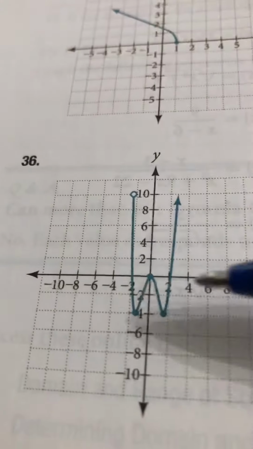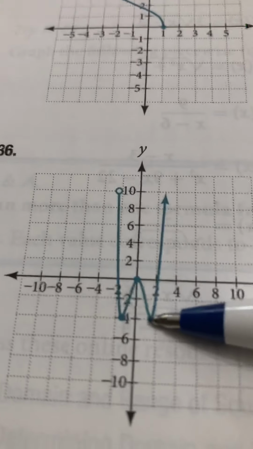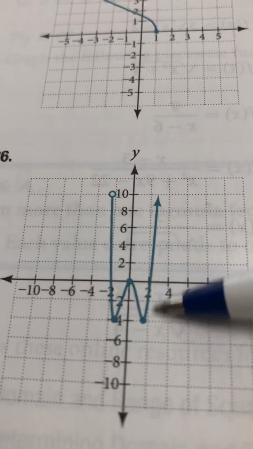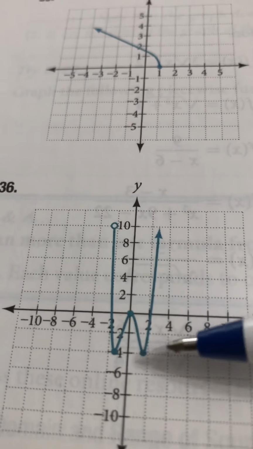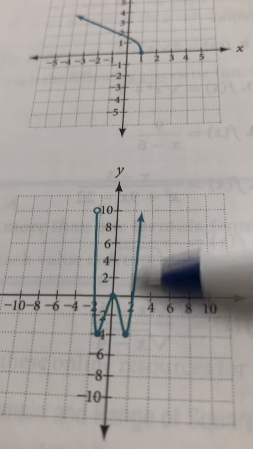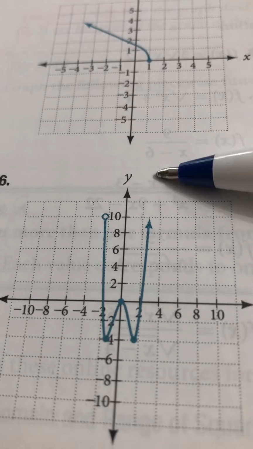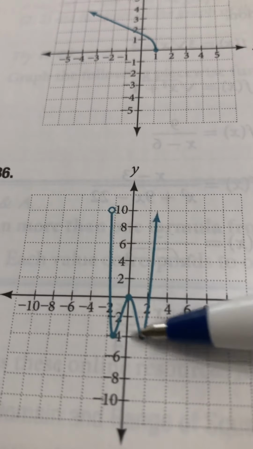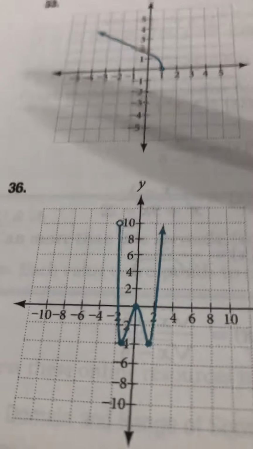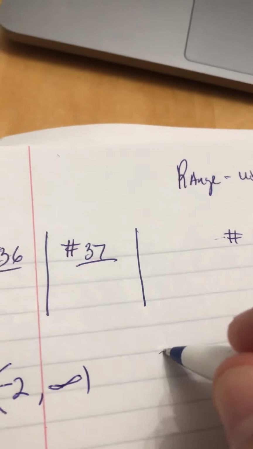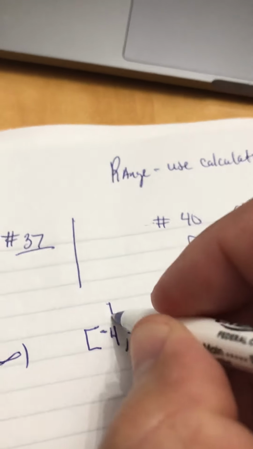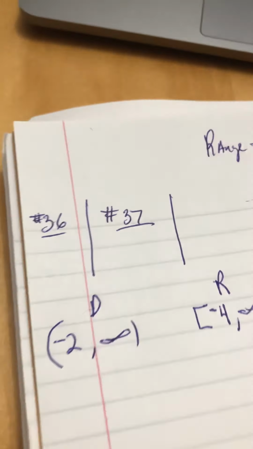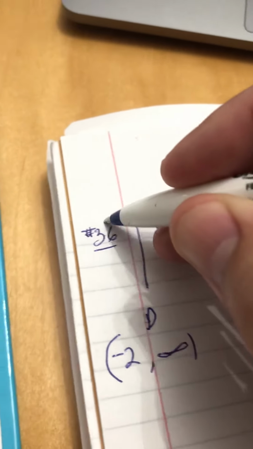The range, now, it bottoms out here at -4, and even though you have multiple y values that duplicate, all we're trying to explain is the y values that occur. So our lowest to our highest. So we're going from -4 to positive infinity, and we obtain these values at -4. And so our range will be written this way. We're going from -4 off to infinity. So this is the range, and this is the domain. Okay, so that's number 36.